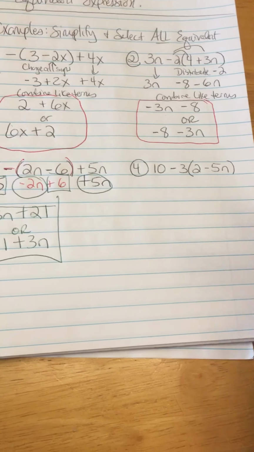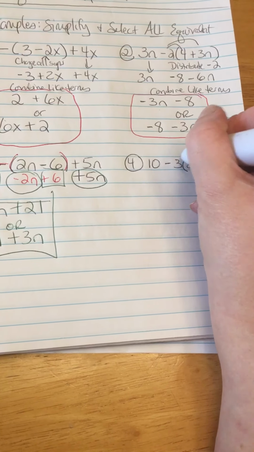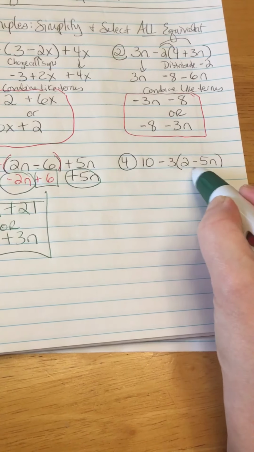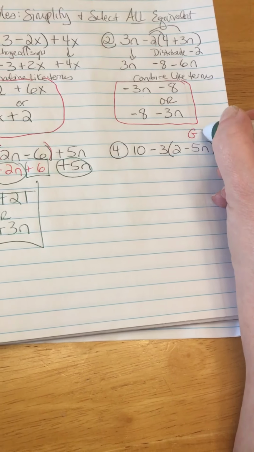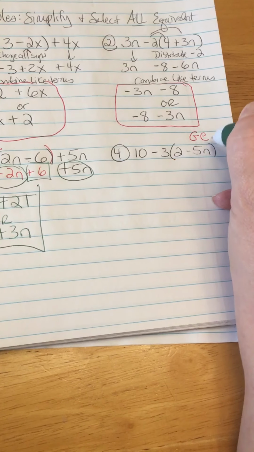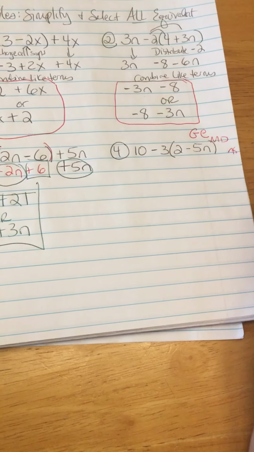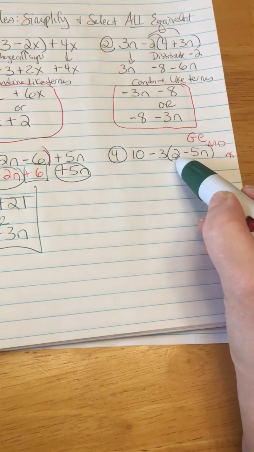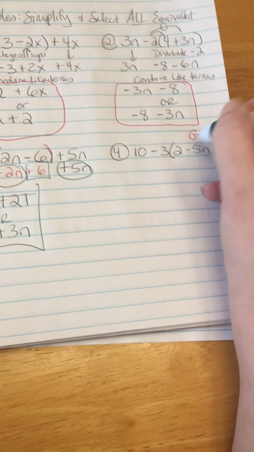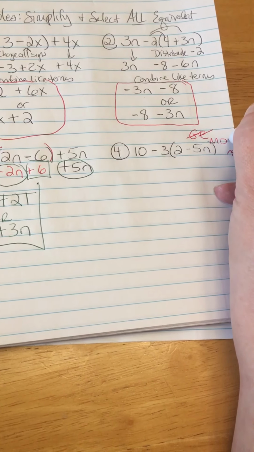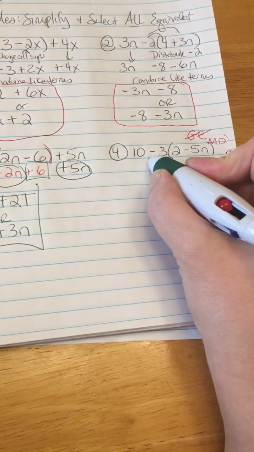Same thing on this next situation where I have to start because, if we're following order of operations, we have grouping symbols first, then exponents, GEMDAS, that stuff. Well, the grouping symbols, the parentheses, I can't do anything with that because they're not like terms. So I can't do grouping symbols. There are no exponents. I have to start with multiplication and division from left to right.